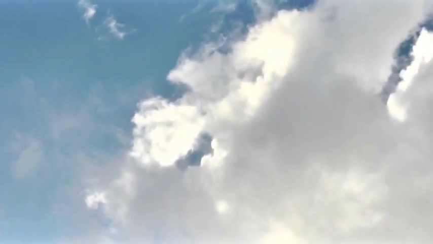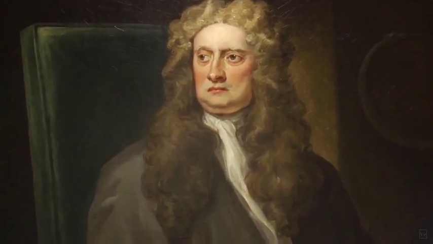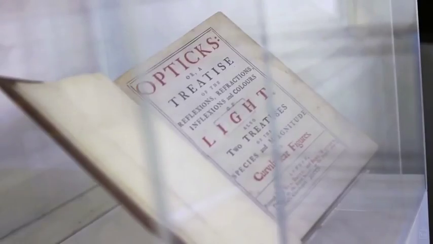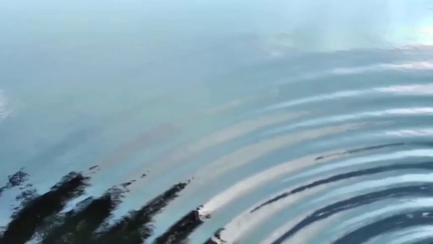To be fair, the question of what light is not an easy one. For centuries, the greatest minds in science debated this issue. In the late 1600s, Newton proposed that light was a stream of particles, or corpuscles. He proposed this in his treatise Optics. But at the same time, a Dutch physicist named Huygens proposed that light was a wave. And this debate raged on until it was settled by the experiment I've recreated today.